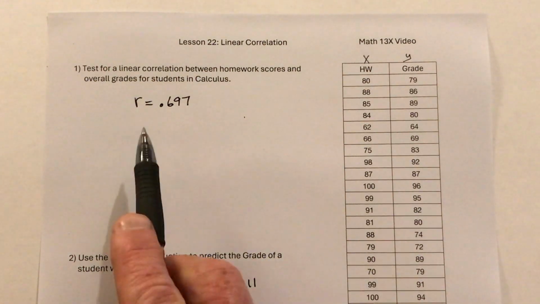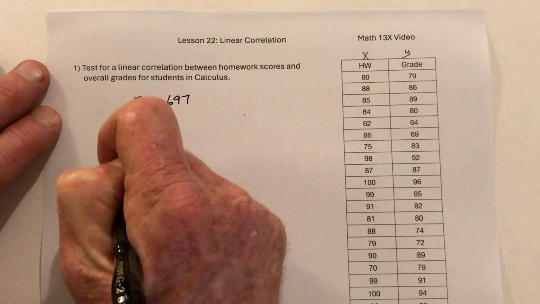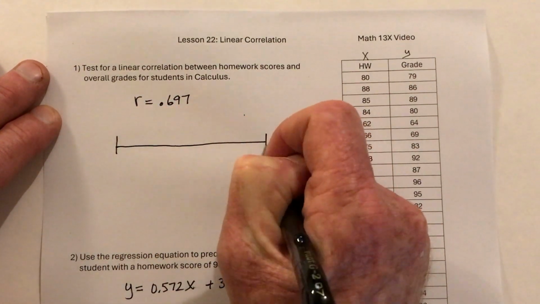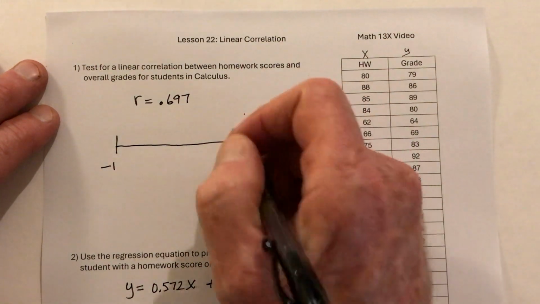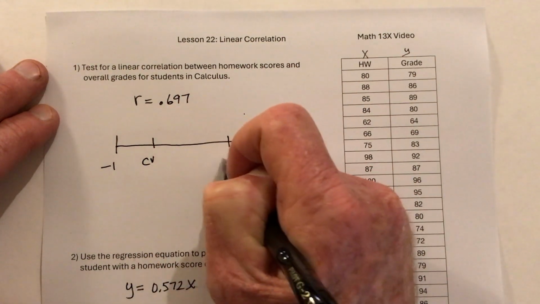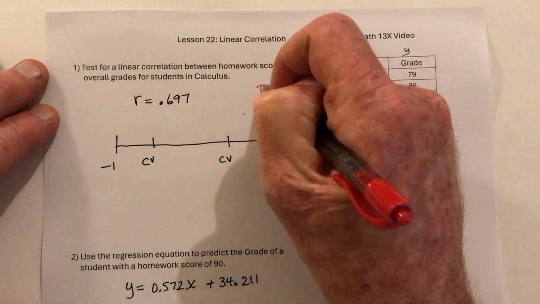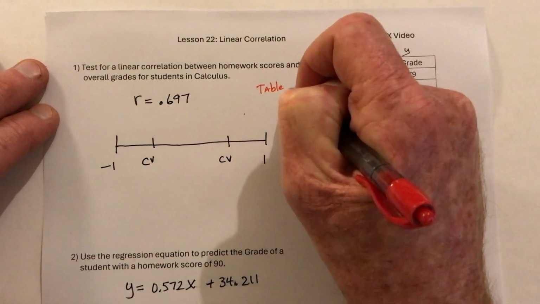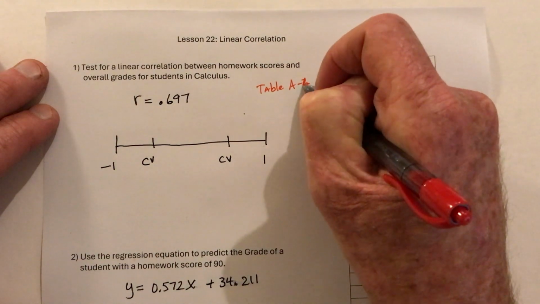So with this, the R is the test statistic, and R always lands between a -1 and a +1. And there are 2 critical values, one on the left and one on the right. And then to find that critical value, at least in the printouts that I use, it's called table A6.